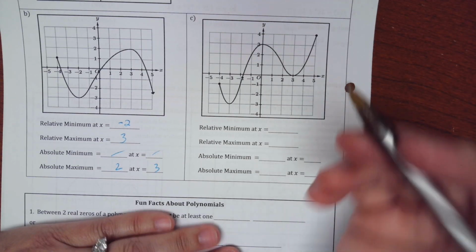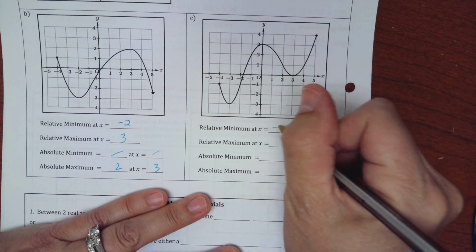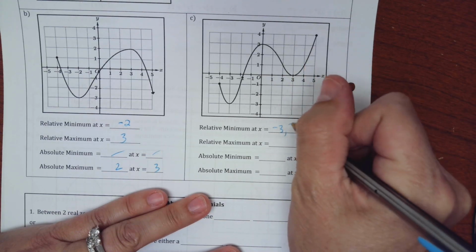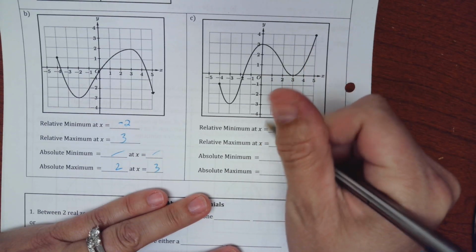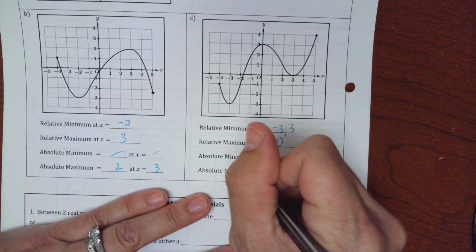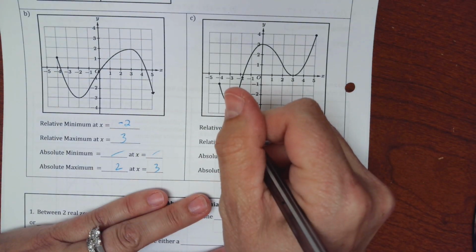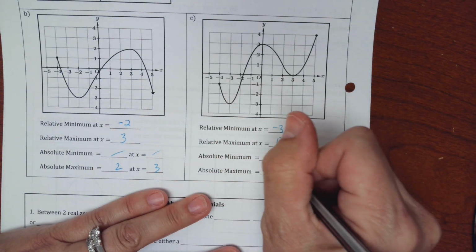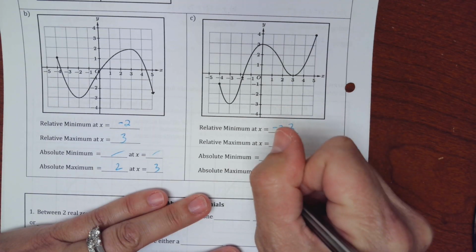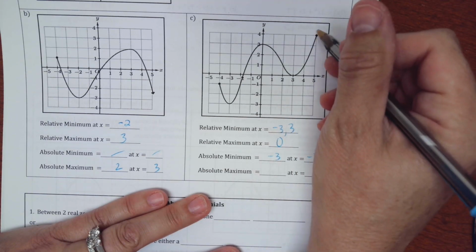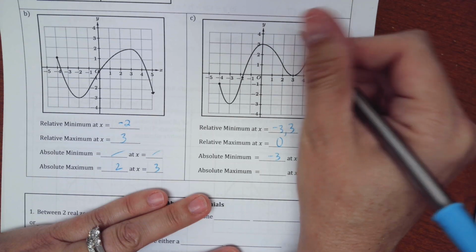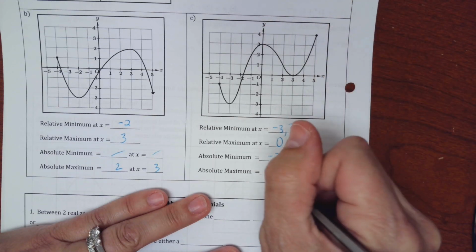All right, so relative minimums happen at -3 and at +3. Relative maximums happen at 0. Absolute minimum happens at -3, and the answer is -3 also. Absolute maximum happens here. The answer is 4, and it happens when x is 5.